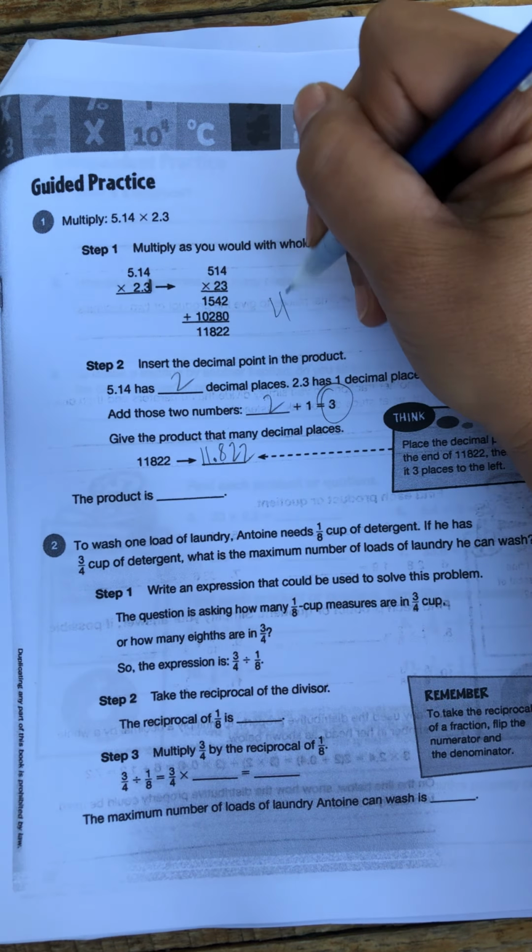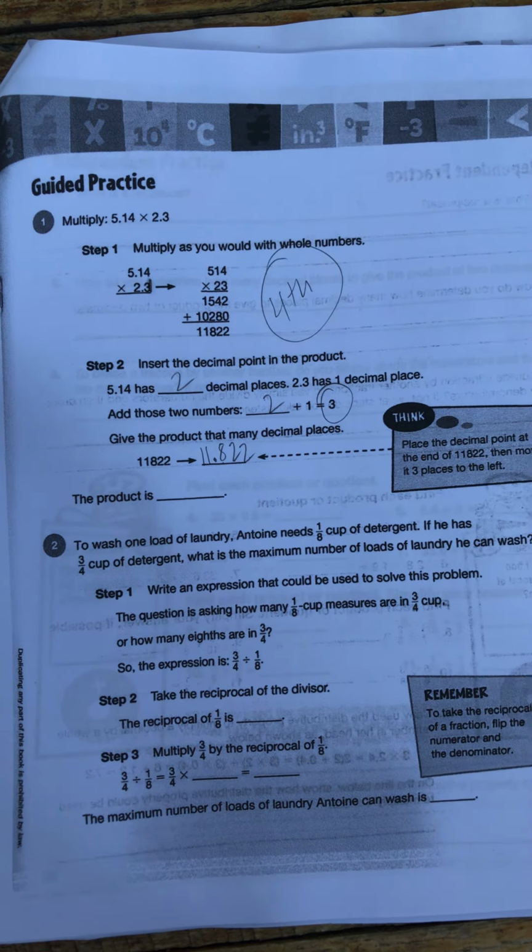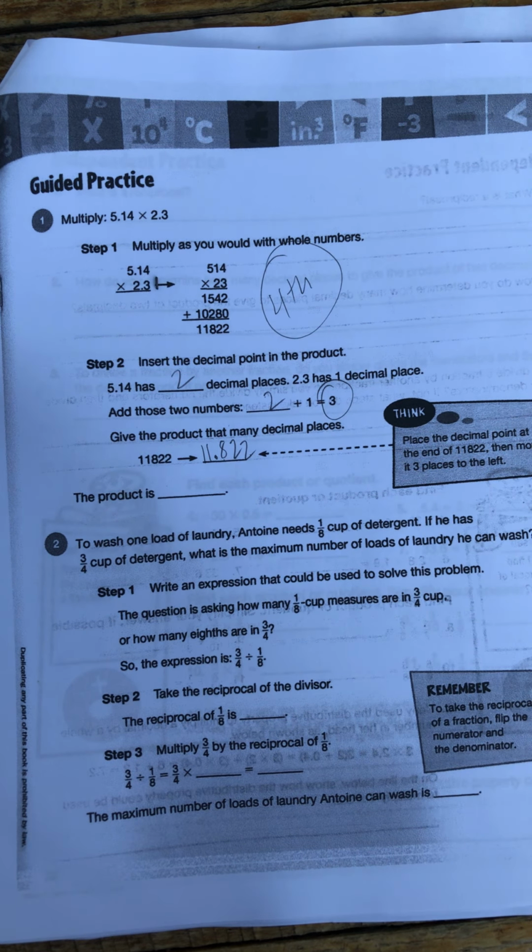So this is like the 4th grade way. But whichever way works best for you and is easiest for you. But it is nice to know the other 2 ways, just so you can think a little bit more deeply about multiplying decimals.